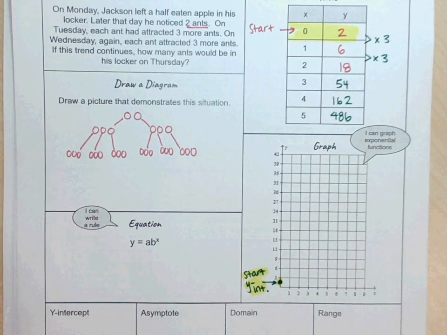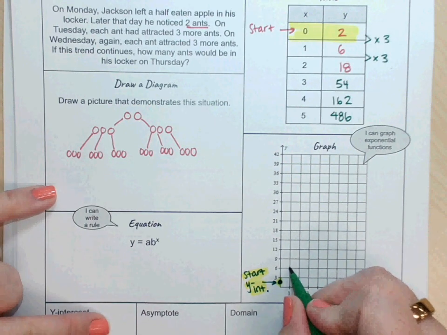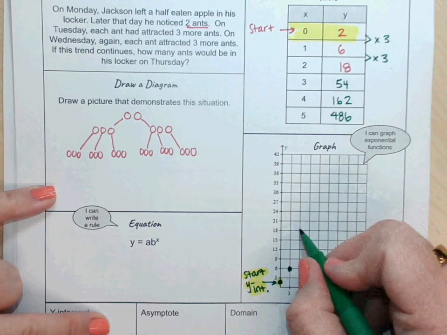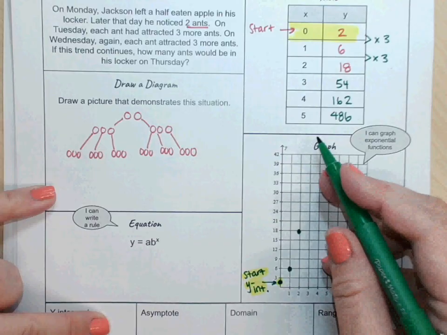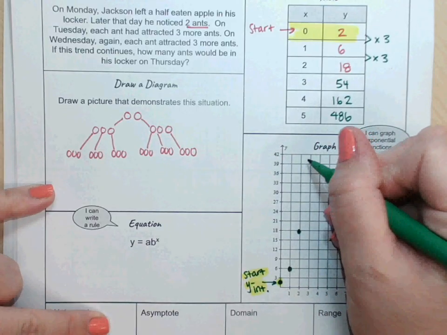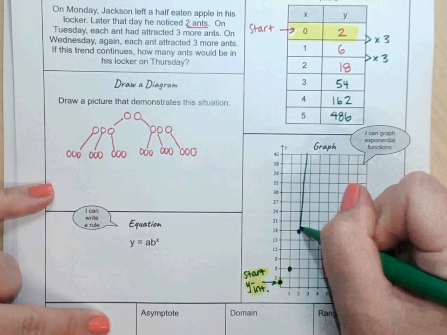Here we go. And so when I continue to graph those points, I've got 1, 6, 2, 18, and then the next one is off the charts. So I'm going to do my best to connect these in a curved fashion.